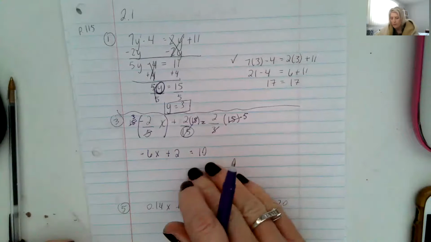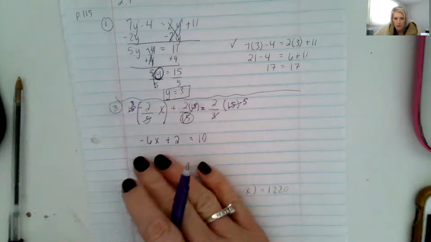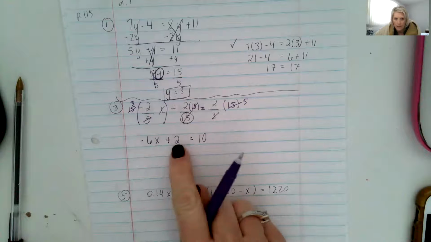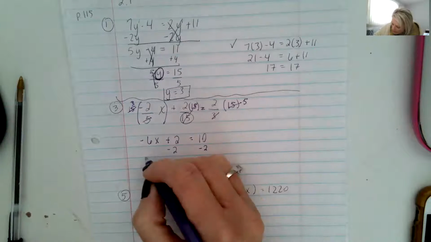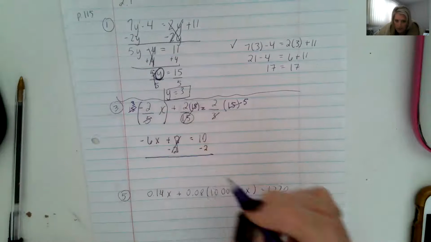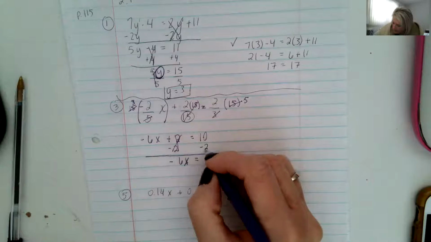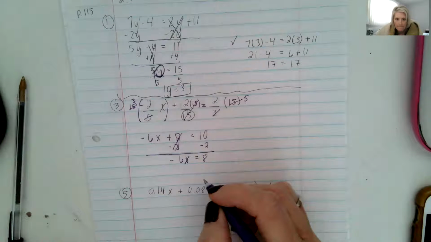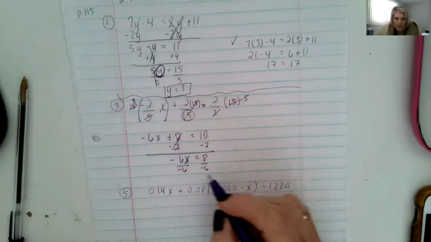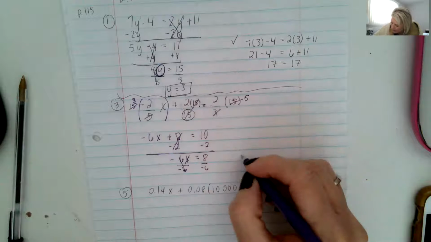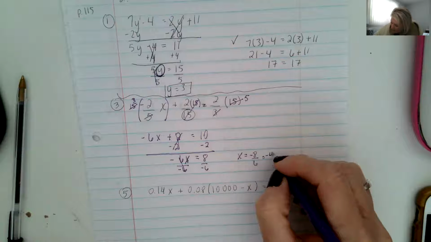And so what I did was I eliminated my fractions. So now I'm down to an equation where I have all of my x terms on the left, so I need to get my constants to the right by subtracting 2. Those add to 0. So we have a -6x left equals 10 and a -2 is a +8. And then when I divide by a -6, because I want that to equal 1, x equals a -8/6. That also reduces to -4/3.